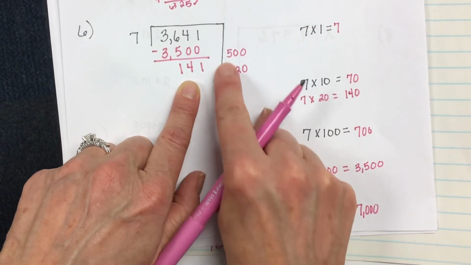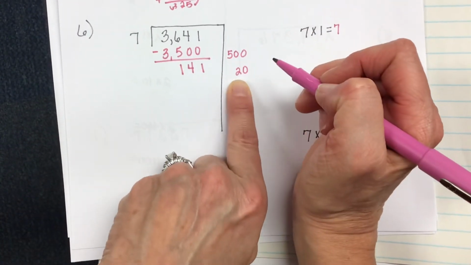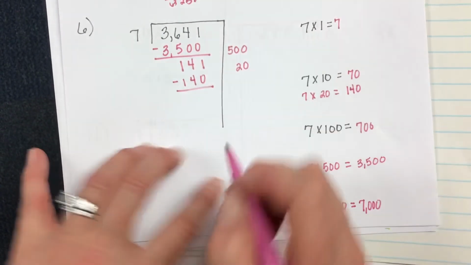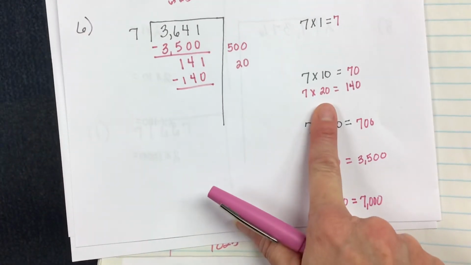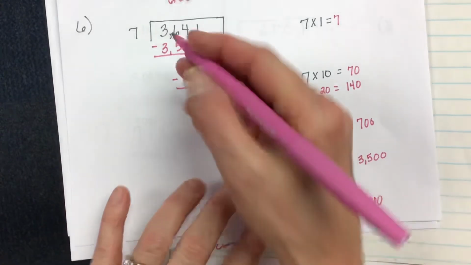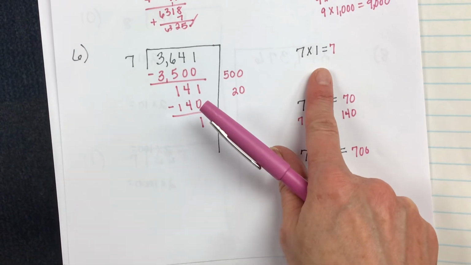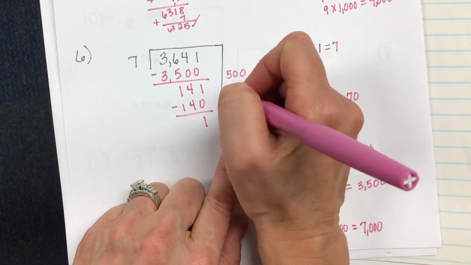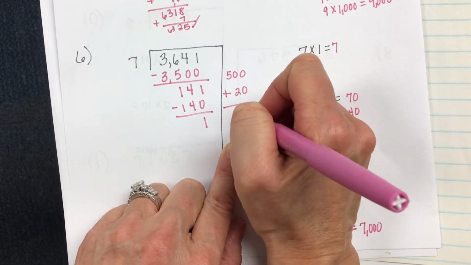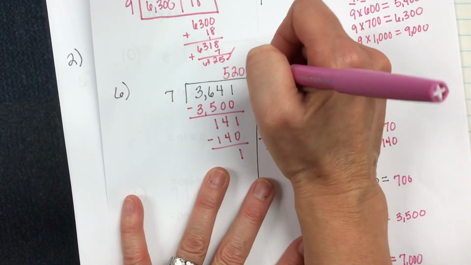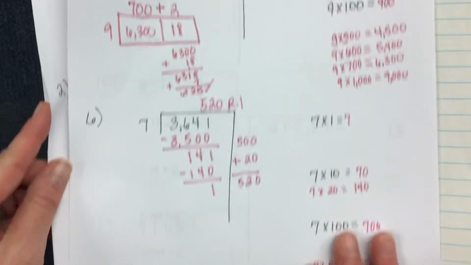Notice over here I'm lining up my numbers to make it easy to add. And then I'm subtracting 140. I'm subtracting 7 20 more times. And that leaves me with 1. Can I subtract 7? No. So I add together these partial quotients. So my quotient is 520 and I have a remainder of 1.